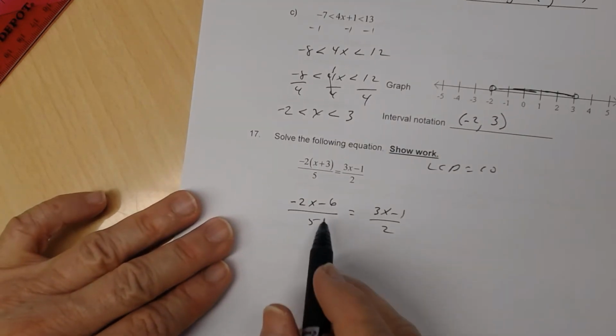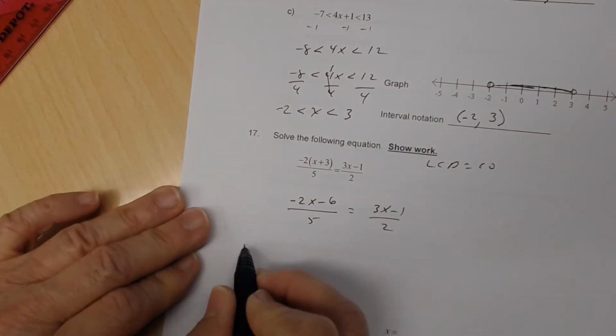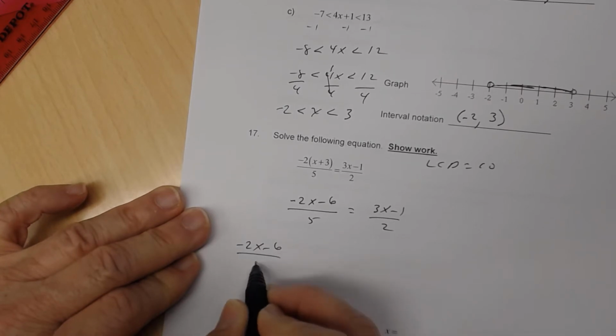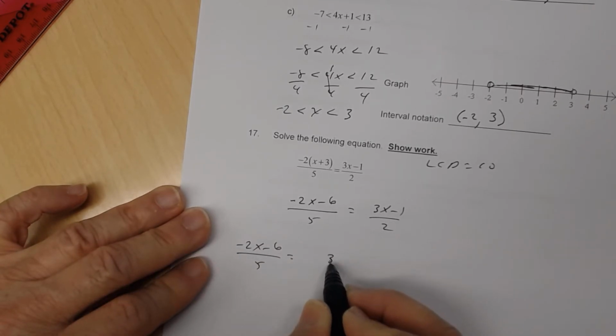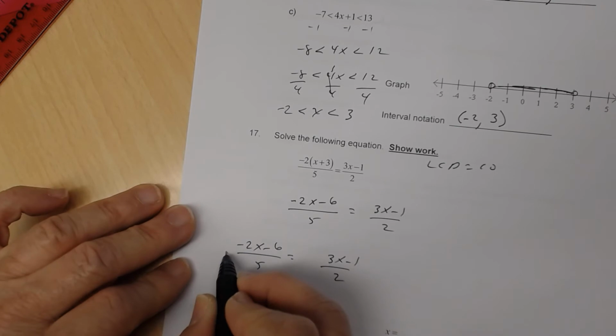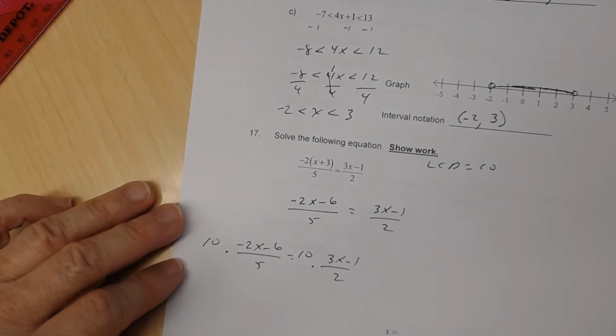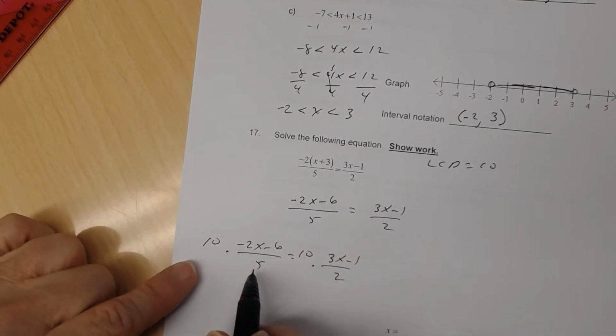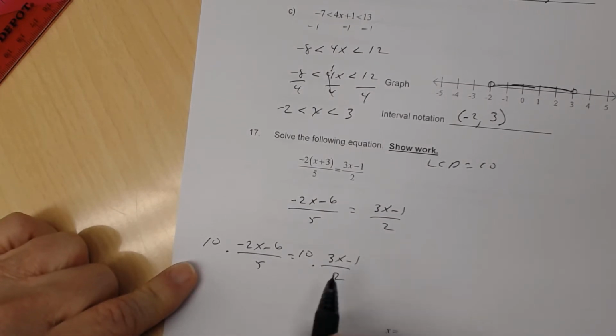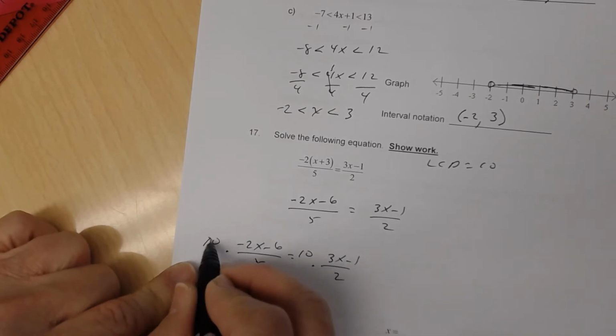Alright, now I'm going to multiply both sides by 10. So I'm going to go ahead and rewrite this over. I go negative 2x minus 6 divided by 5 equal 3x minus 1 divided by 2. So I'm going to multiply this by 10, and I'm going to multiply this by 10. Now remember, the whole point of multiplying by 10 is to make these denominators a 1. So you're going to say 5 into 5 is 1, 5 into 10 is 2.